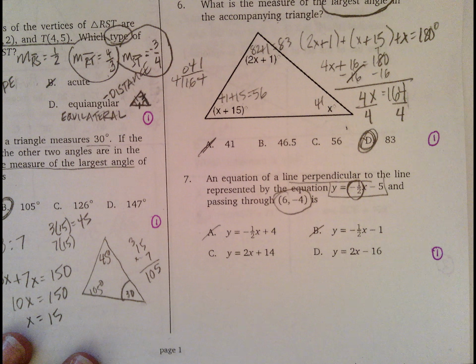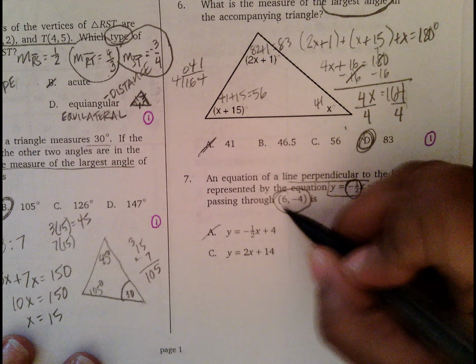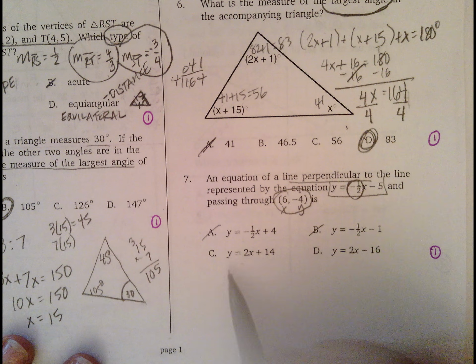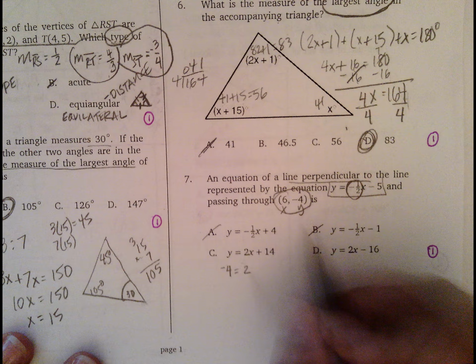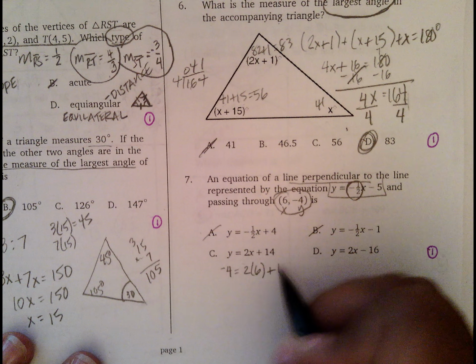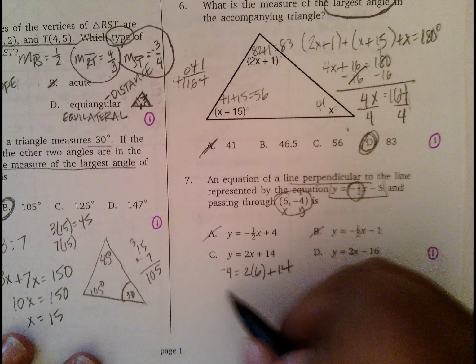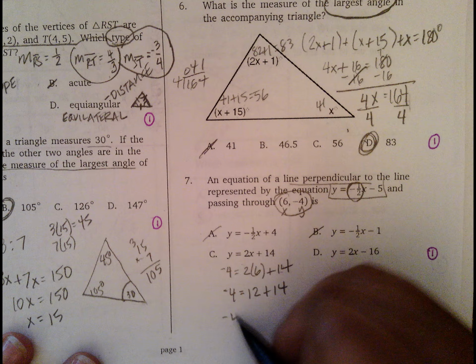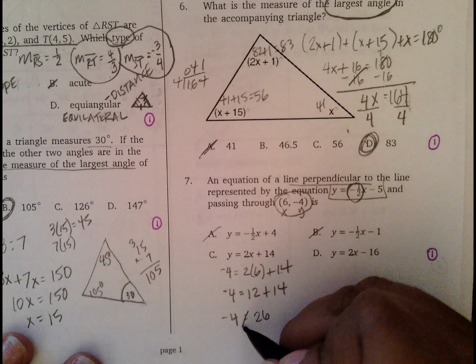Okay? So now the only thing you have to do here is figure out, and if you had a calculator, this one was simple, but I'm going to show you a quick fix solution. Knowing that that's x and that's y, you plug in your x and y here, and whichever statement is true is your answer. What do I mean by that? Let's plug in negative 4 is equal to 2 times 6 plus 14. If when I calculate these two, it gives me a negative 4, then it's correct. So negative 4, is that equal to 12 plus 14? No, because 12 plus 14 is equal to 26. So this is not true, so it can't be this one.